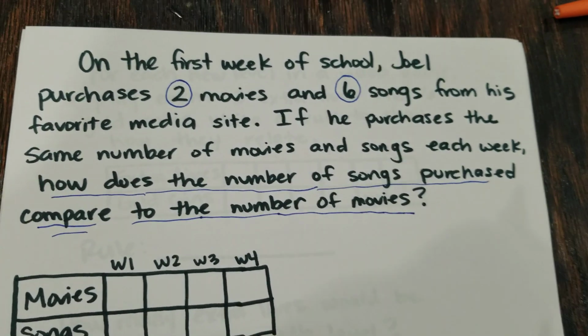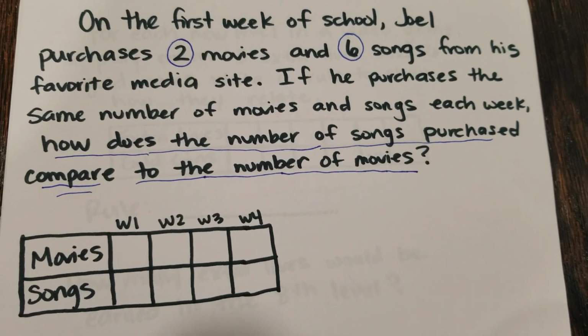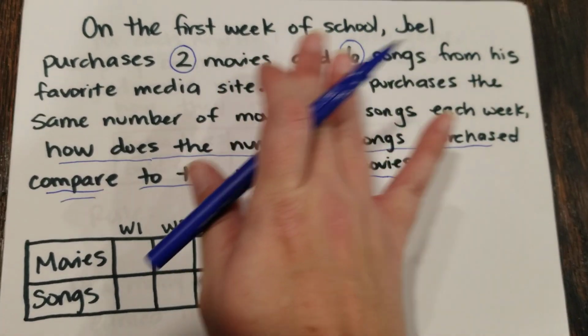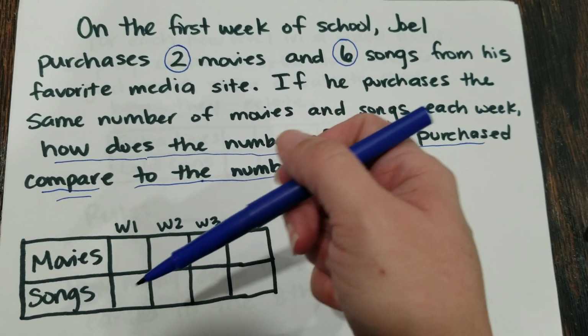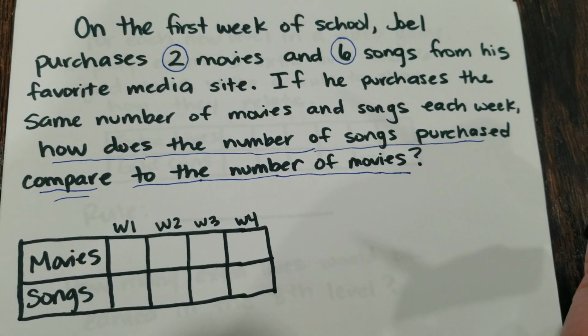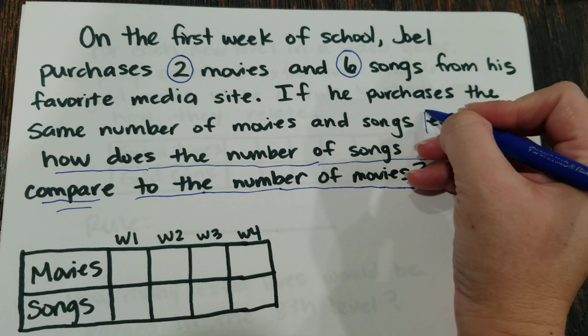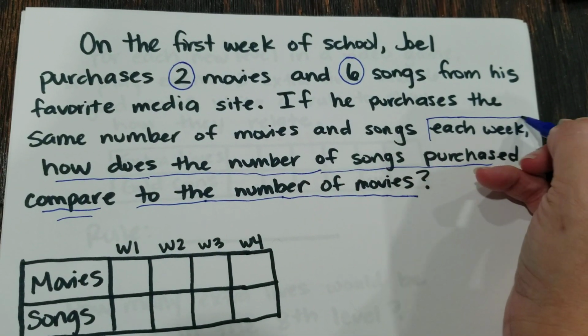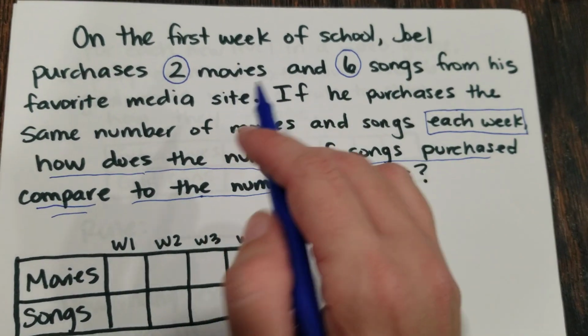And we're going to write that in a phrase. So our answer is going to be a sentence. We're going to see how these two numbers compare as he purchases more and more movies and more songs each week. Okay, some keywords. So we definitely have each week. We know that every single week it's going to be 2 more movies and 6 more songs.